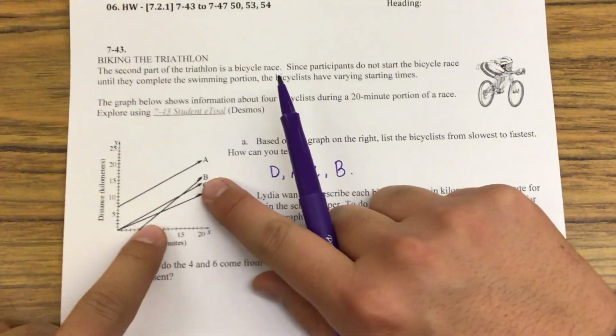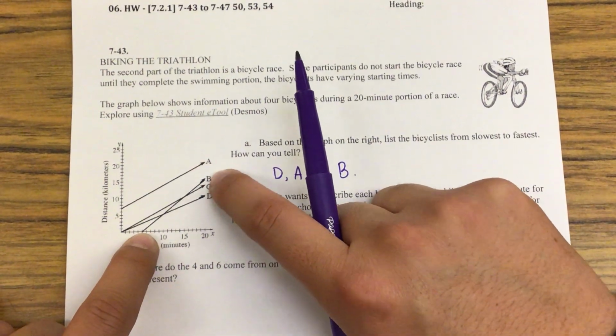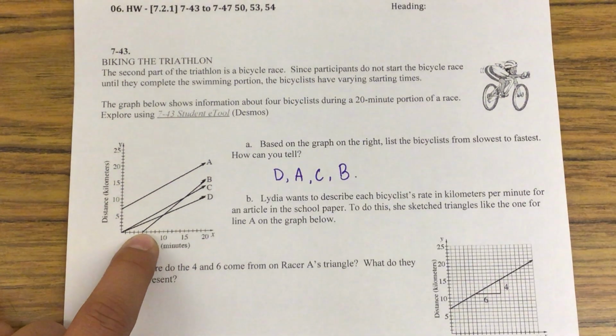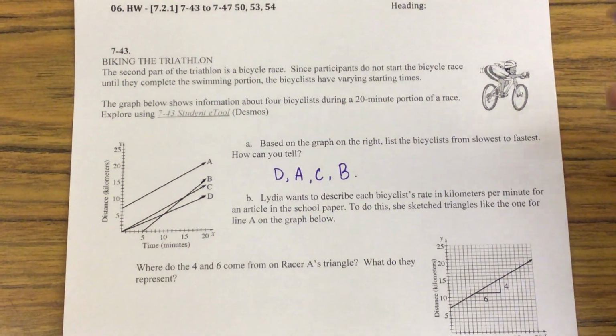You look at the line for B, it starts the latest, but it's catching up to C and D and almost catching up to A. So this guy's like flying through B. The rest of them, they're just kind of going at their own speed.